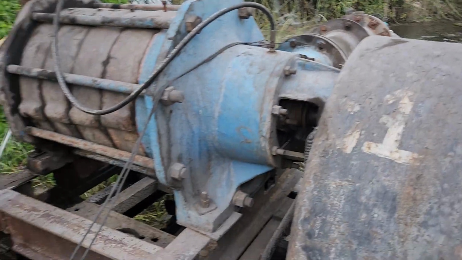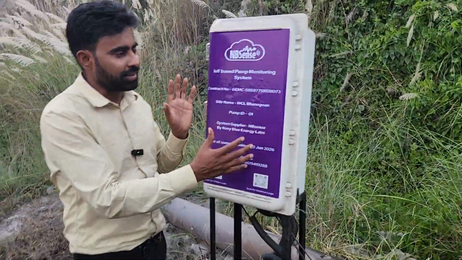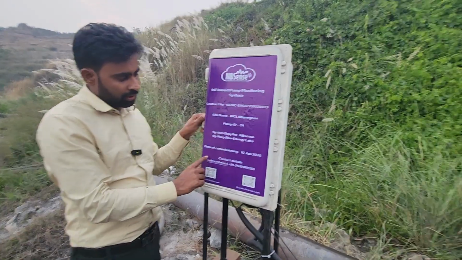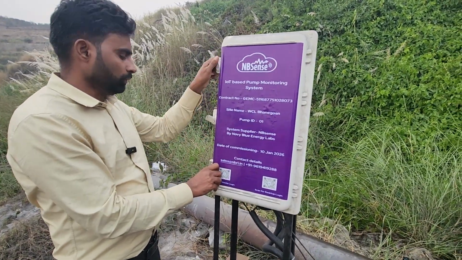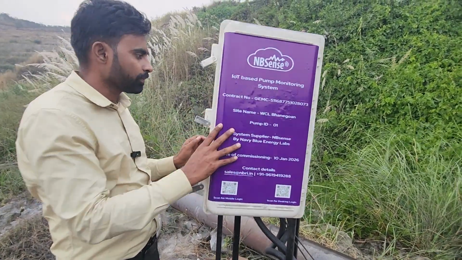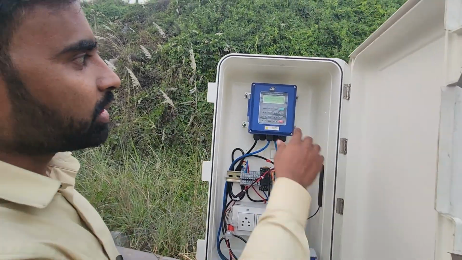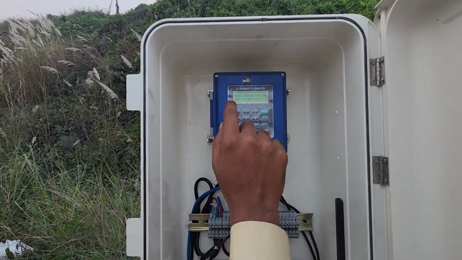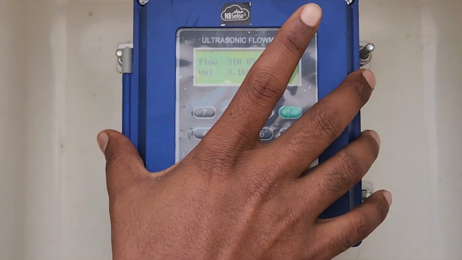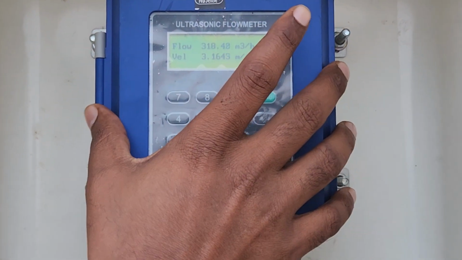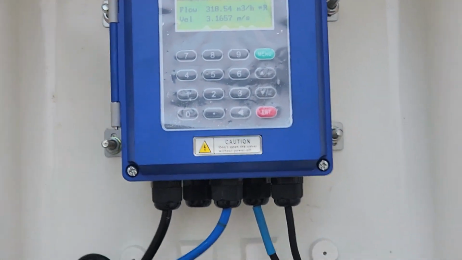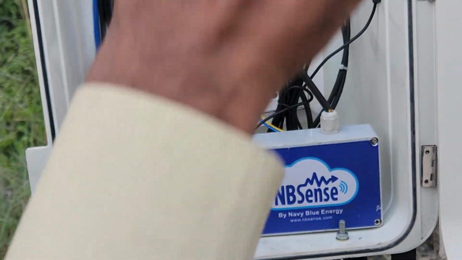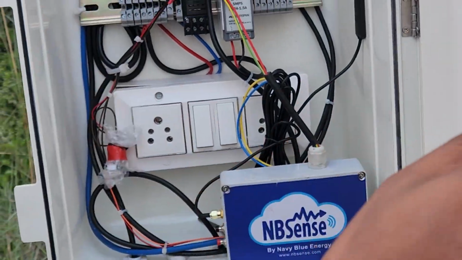All these parameters' data we are collecting in this box. This is the NBSense IoT gateway box. Now we are opening the box. This is the flow meter, showing real-time flow, how much flow it is delivering: 318 meter cube per hour. This is a pump flow meter, flow controller. Second we have this SMPS. This is our edge device gateway, which collects data from all these sensors and transmits it to the cloud.